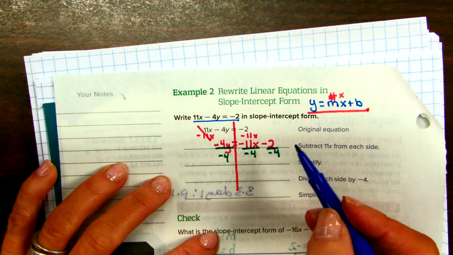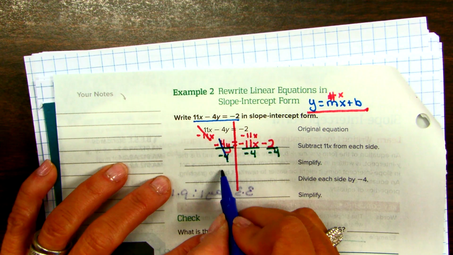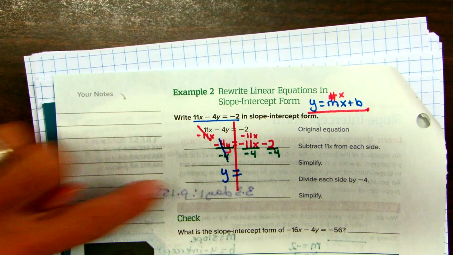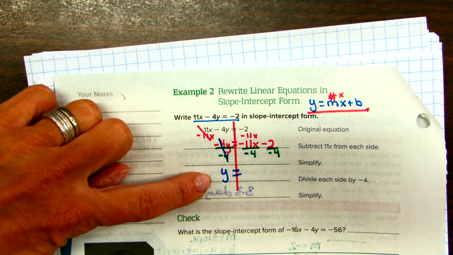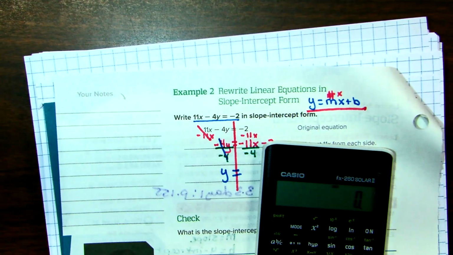So you want to pay attention, maybe pick your calculator up as well. So over here, I have y equals. And really all I have to do now is simplify those, right? Y is by itself. I need to simplify these two. So guys, if you don't watch anything else, watch this.